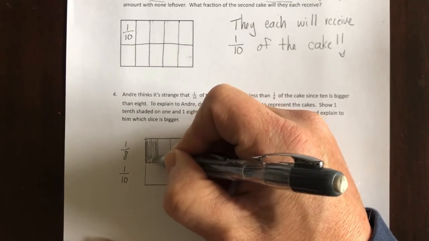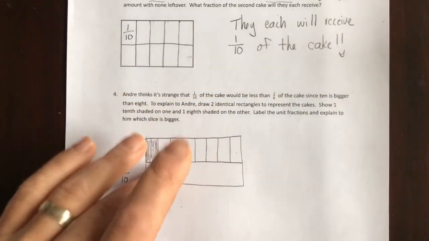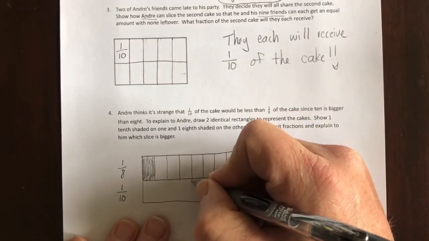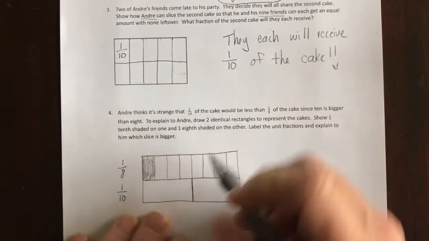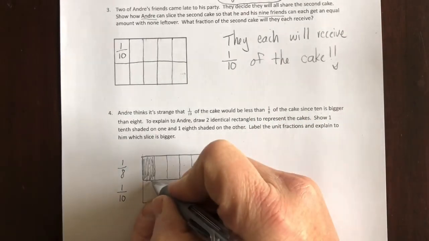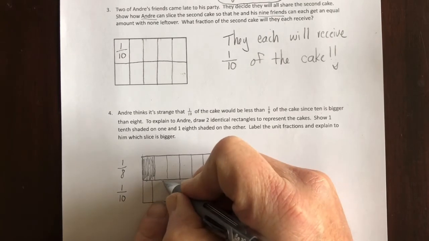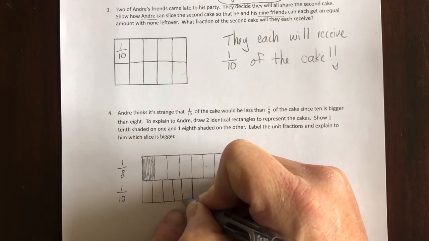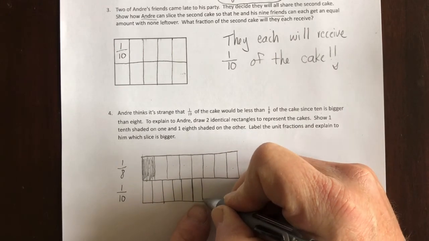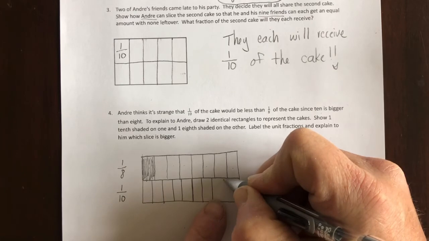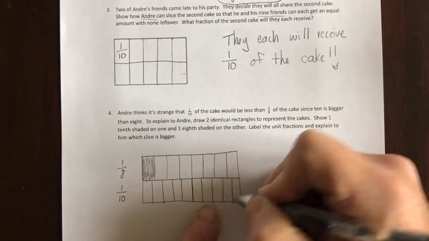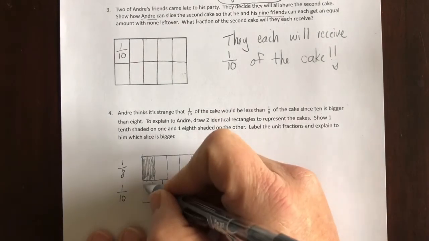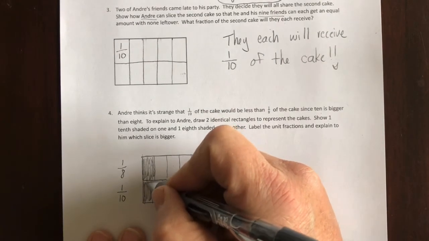Now my bottom rectangle, which is touching the top rectangle, is going to be tenths. So I can also split that in half because 10 is even. And then I got to have 4 cuts over here. So I'm going to have 1, 2, 3, 4 cuts. And over here, same thing. 1, 2, 3, 4 cuts. So let's count them. 1, 2, 3, 4, 5, 6, 7, 8, 9, 10. Now if I shade in 1/10, I can see that 1/10 is smaller than my 1/8.